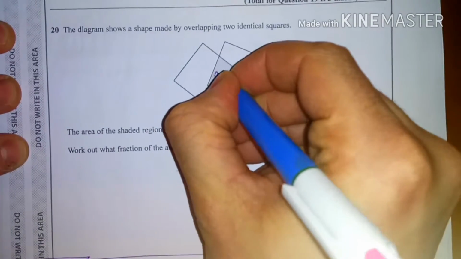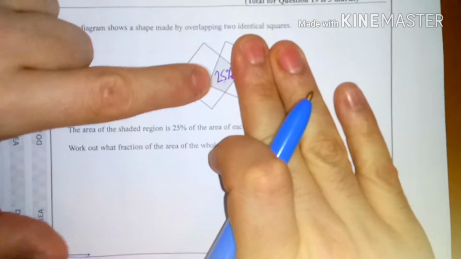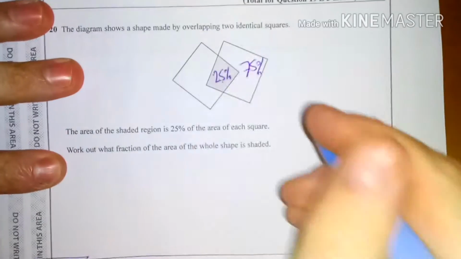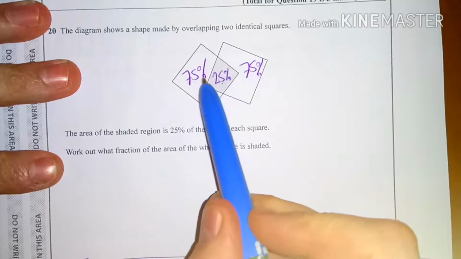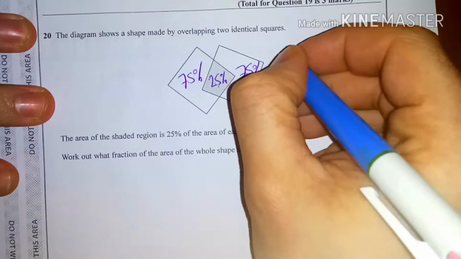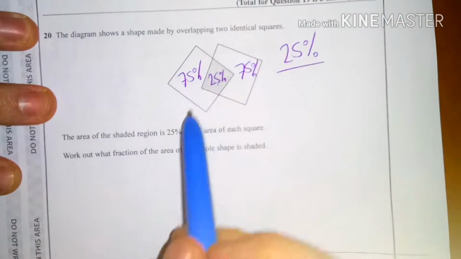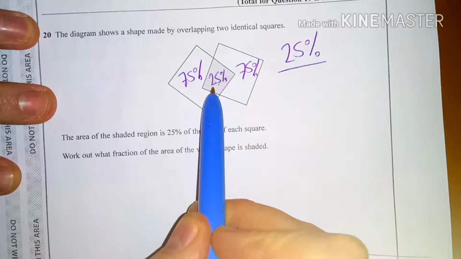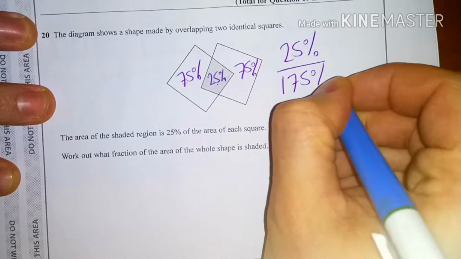Right, I want to put 25% here. So if this is 25%, that must be 75% of this square. Now if I think of the other square, if this is 25%, that must be 75% as well. Now, if you think of all of it, it's going to seem a bit weird because I'm going to go over 100%. The shaded bit is 25%. And all of it is actually your 75% plus your 25% plus your 75, which is 175%.